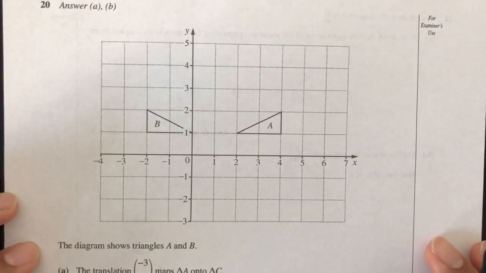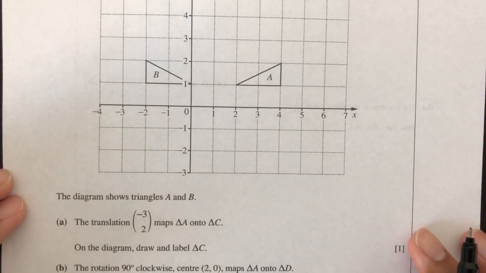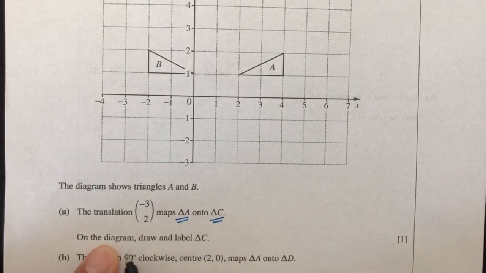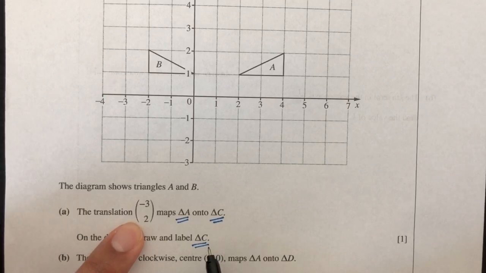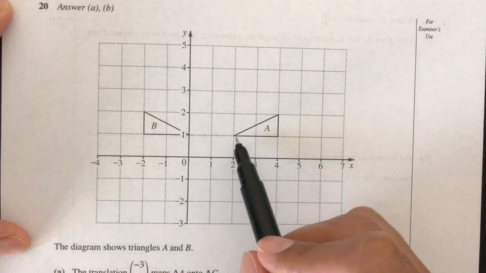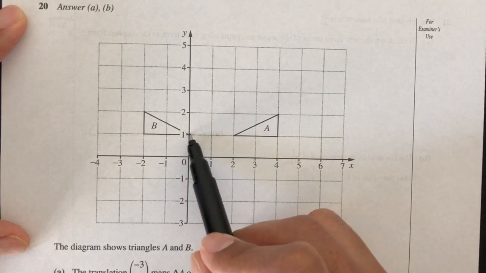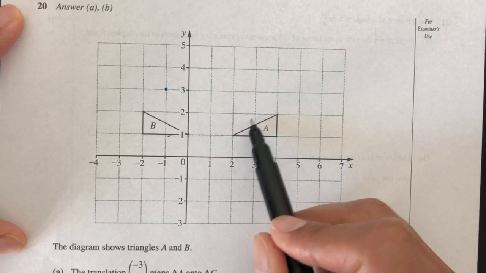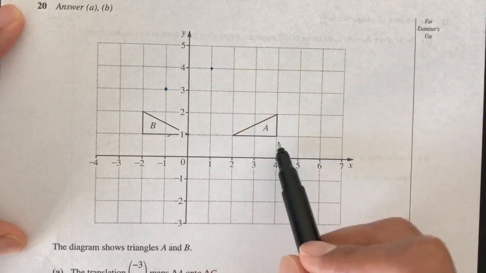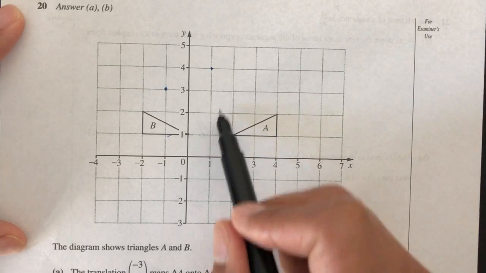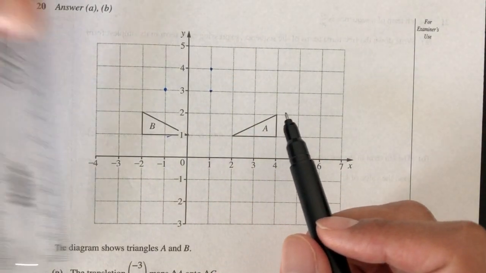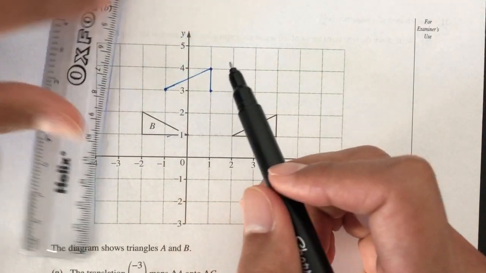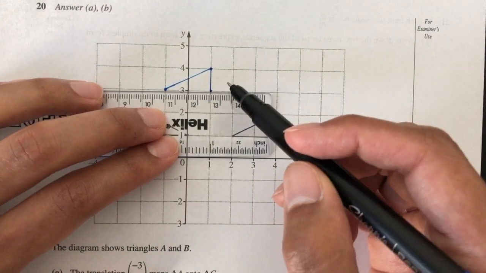Question number 20. So here we have triangles A and B. Now we have part A. The translation -3 and 2 maps A onto C. On the diagram, draw and label triangle C. So -3 and 2. Let's do that one by one. So -3: 1, 2, 3. 2: 1, 2 will be here. This point will be 1, 2, 3, and 1, 2 here. This one 1, 2, 3, and 1, 2 will be here. So this one will be your triangle C. Just connect every point and label the triangle as C. That will be part 1.